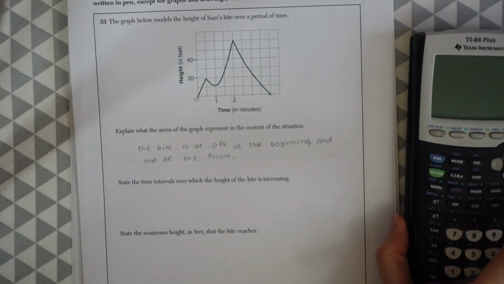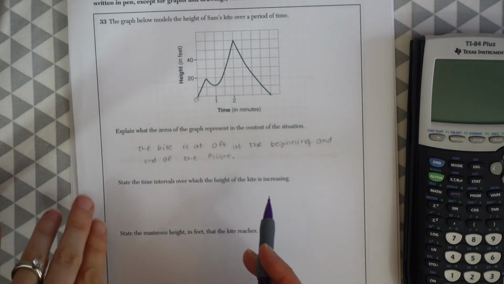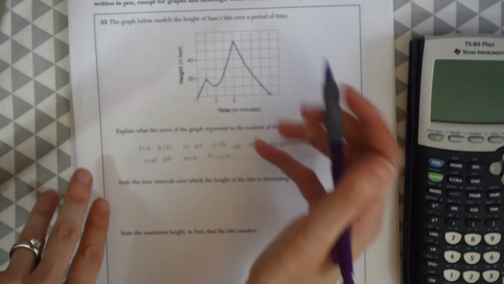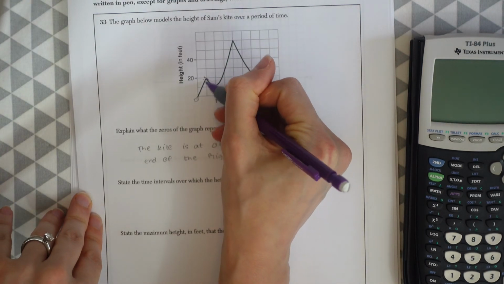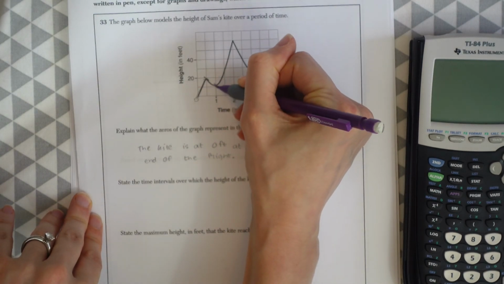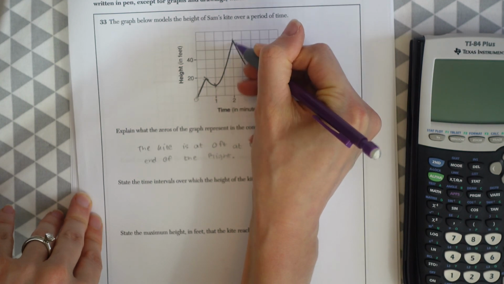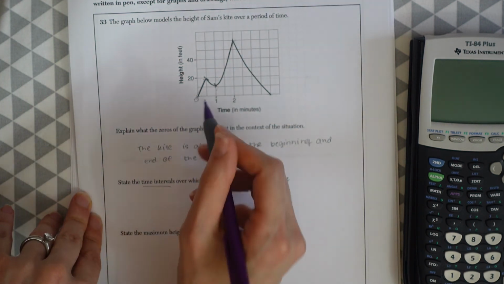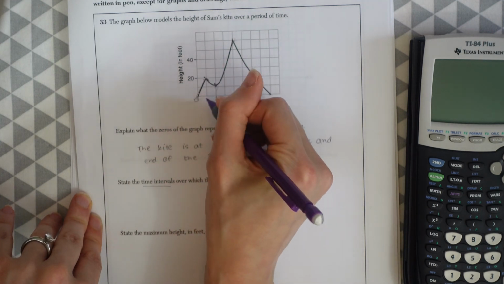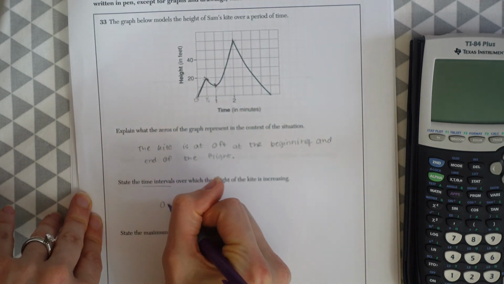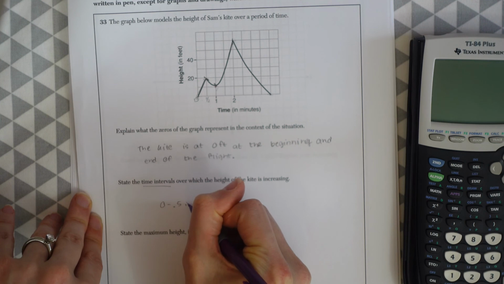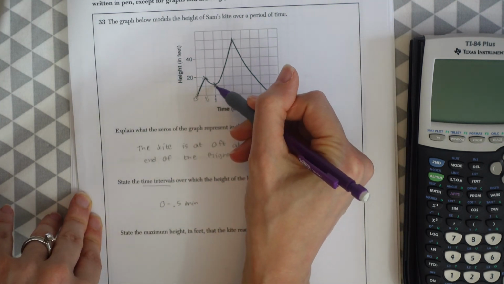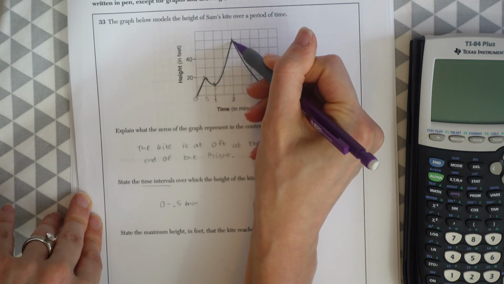State the time intervals over which the height of the kite is increasing. So increasing, so we know that we're going to want our slope going that way. So notice that it's increasing from here to here and from here to here. So if we look at these time intervals, which is what they're asking for, it's from 0 to half a minute, and then from 1 to 2 minutes.